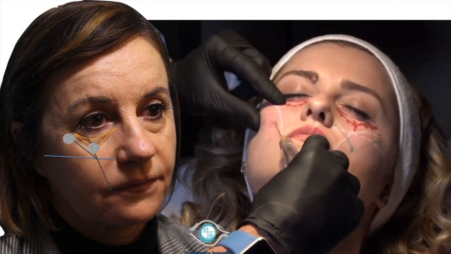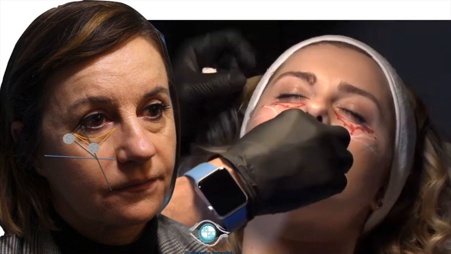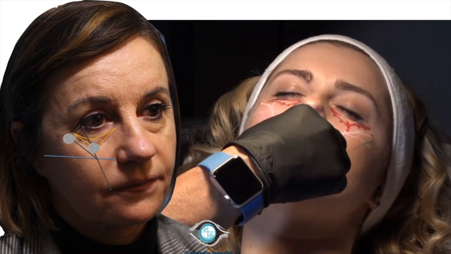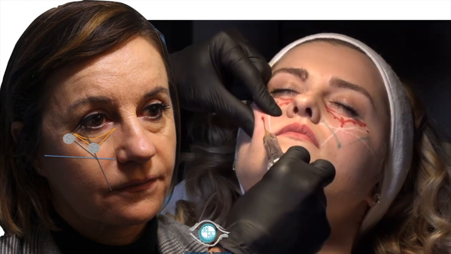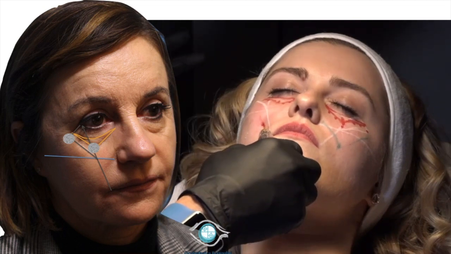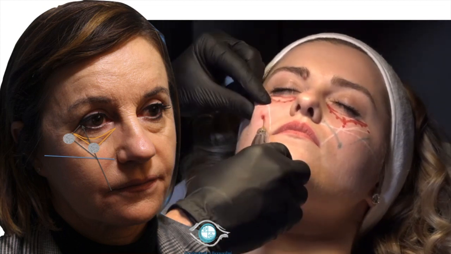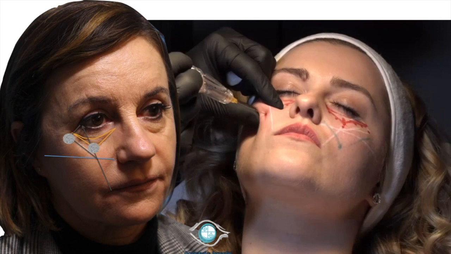We enter in the cheek, and we drive our cannula up to the G-point, where we will deliver 0.1 cc of high G' filler in a macro bolus. We then enter again our entry point in the cheek and start working around the main G-point just to smooth the transition nearby. Following this G-point treatment, we achieve already a stretching of the entire eyelid.